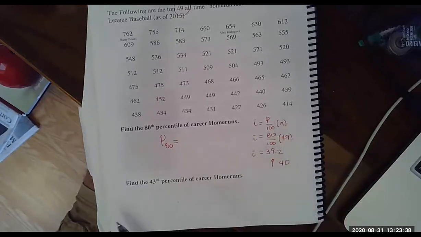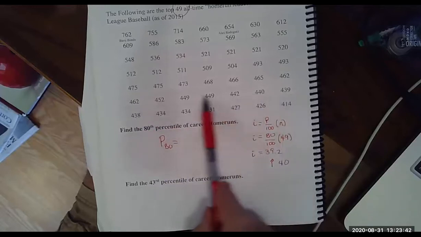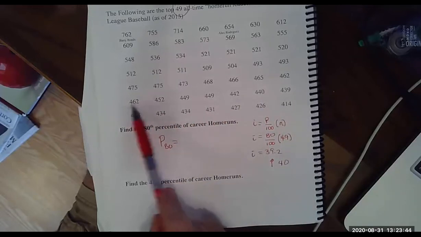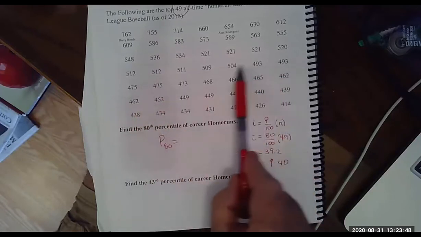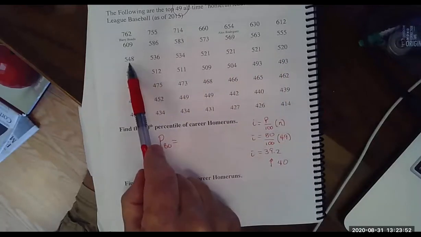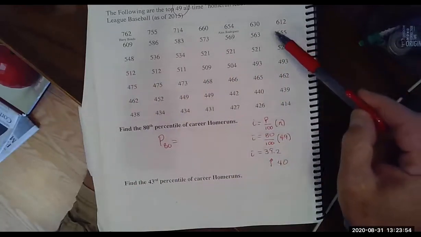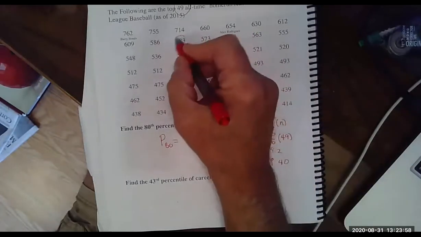Okay, here, start low to high. 1, 2, 3, 4, 5, 6, 7. 14, add another 7, add another 7. 21, add another 7. Okay, 28. 35. Okay, here we go. 36, 37, 38, 39, 40.